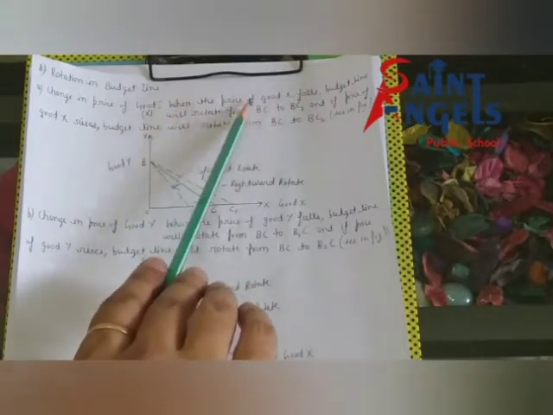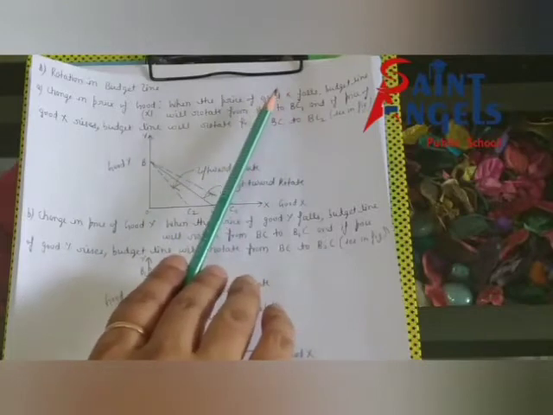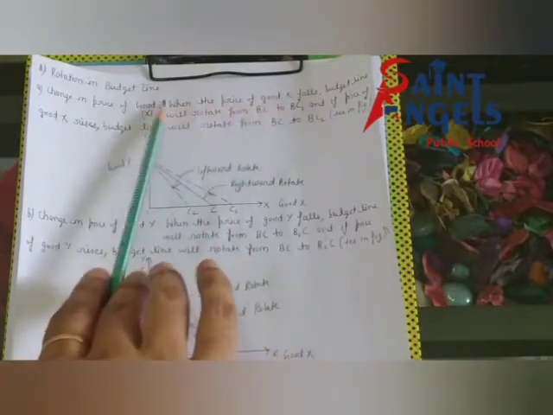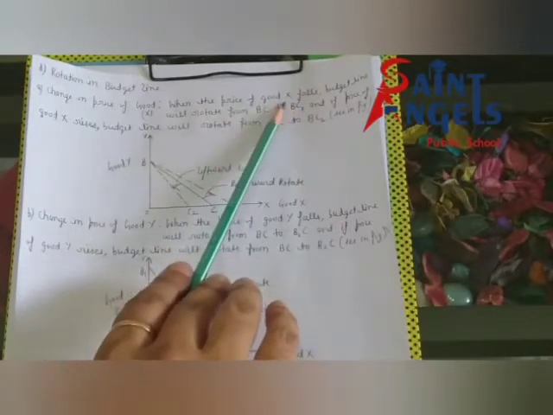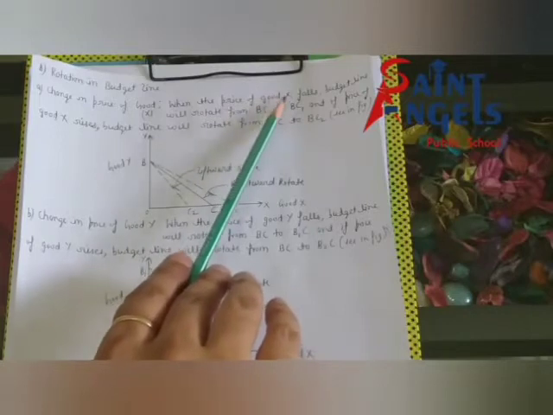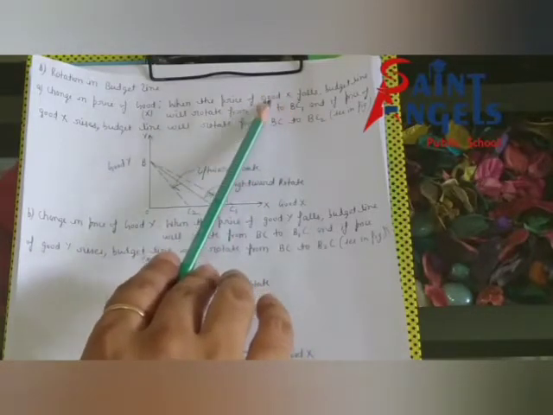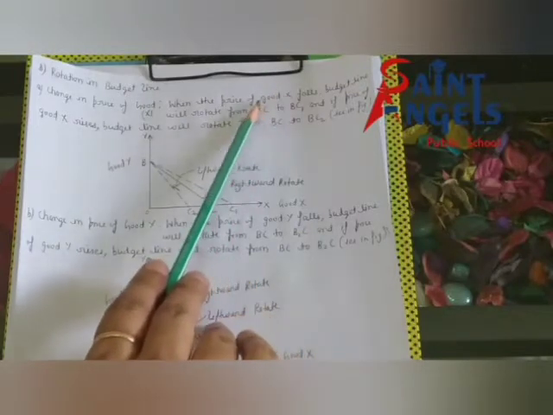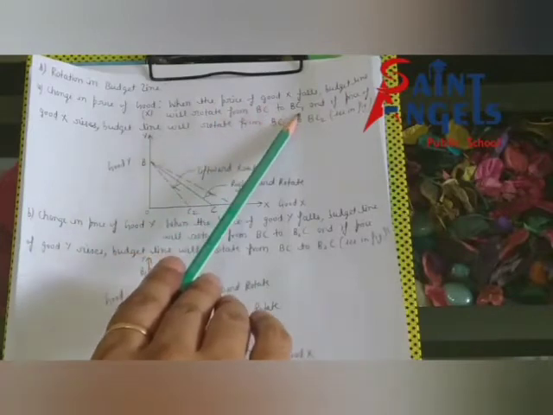It means that when the price of good X falls, the purchasing power of the consumer will increase in case of good X. Please listen carefully. So the consumer will purchase more units of good X, more quantity of good X, because the price of good X falls. The budget line will rotate from BC to BC1.